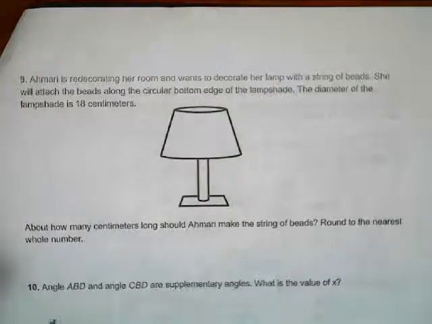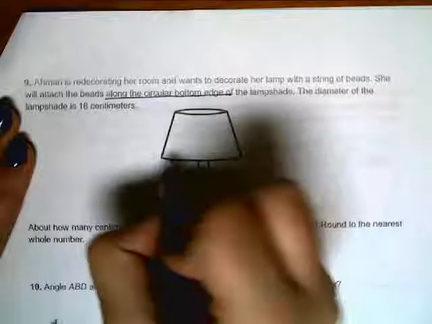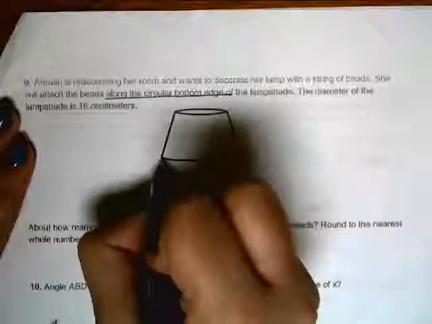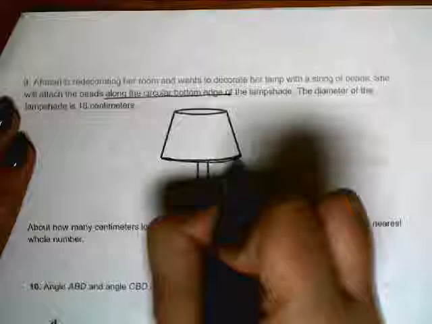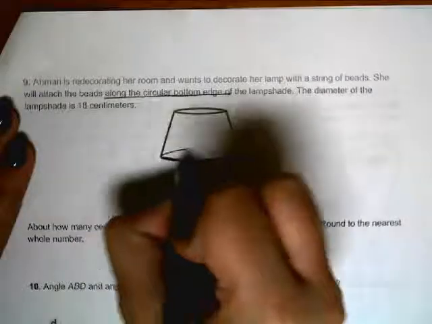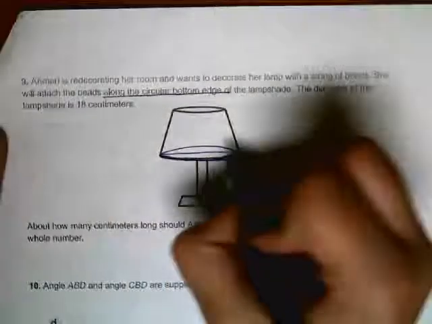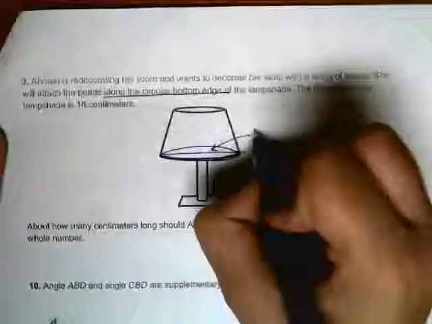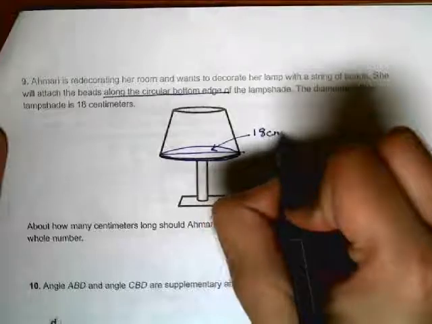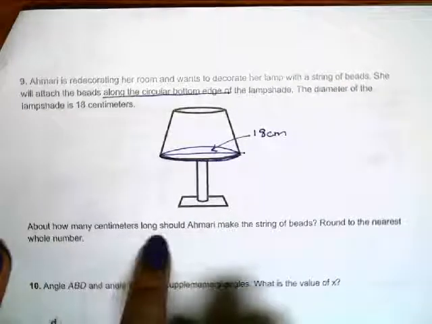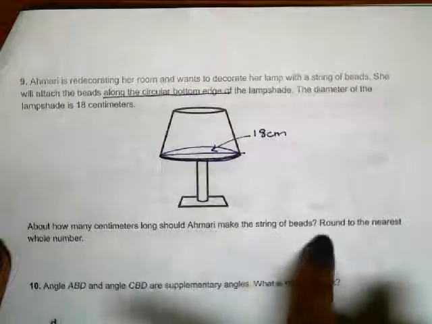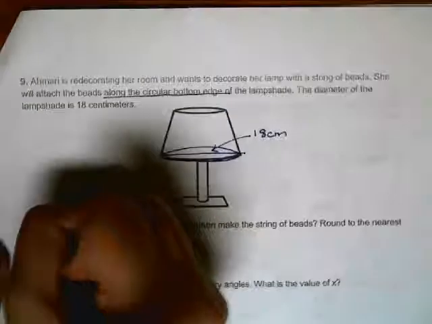Amari is redecorating her room and wants to decorate her lamp with a string of beads. She will attach the beads along the circular bottom edge. So down here, the edge, the outer rim of her lampshade. The diameter is 18 centimeters. About how many centimeters long should Amari make the string of beads? Record your answer to the nearest whole number.